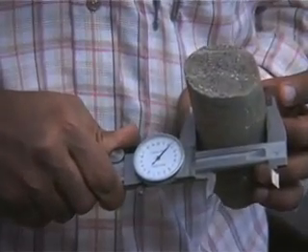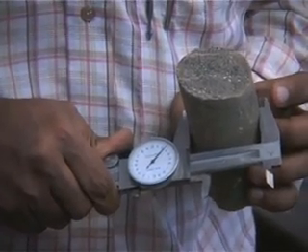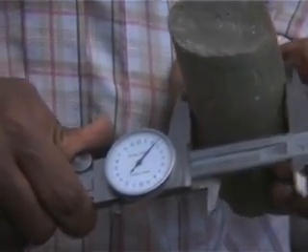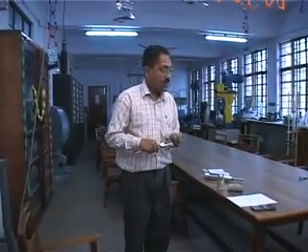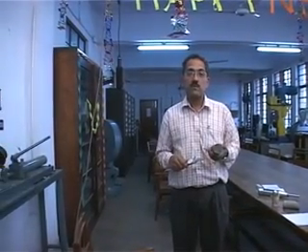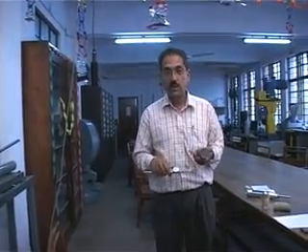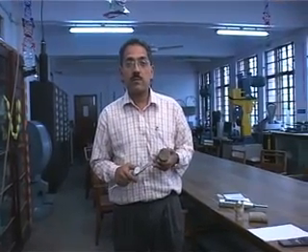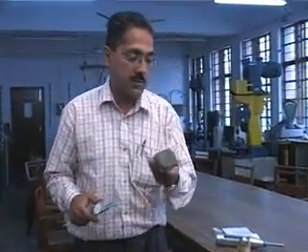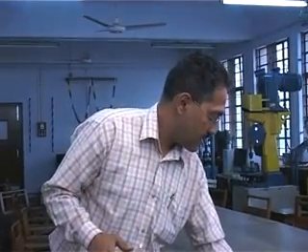Here again I'm getting roughly 53.26 millimeter. So let's say the diameter of this sample is about 53.3 millimeter, and we are going to use that in our point load index calculation.